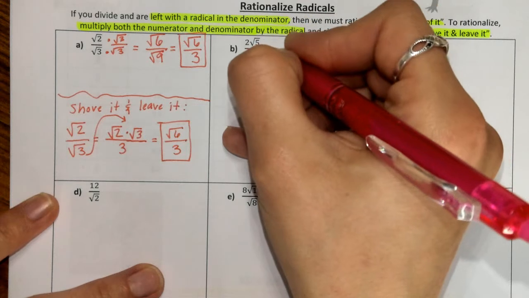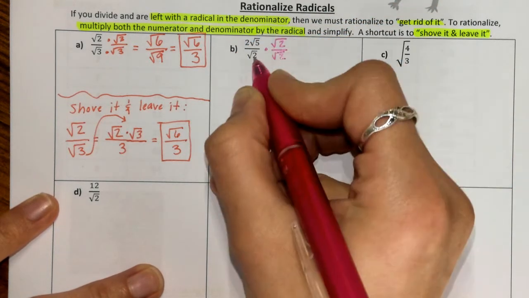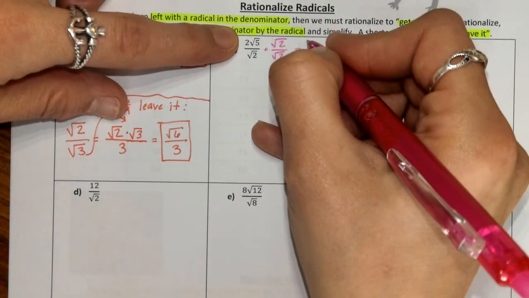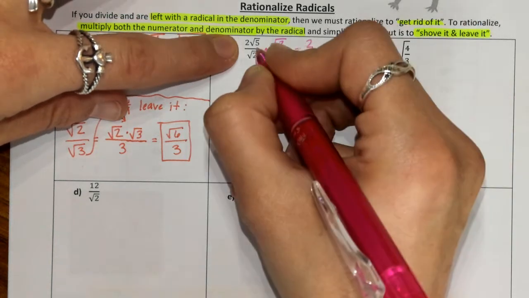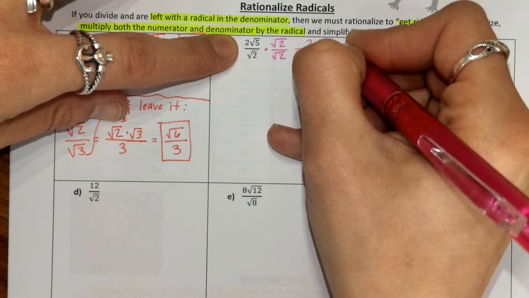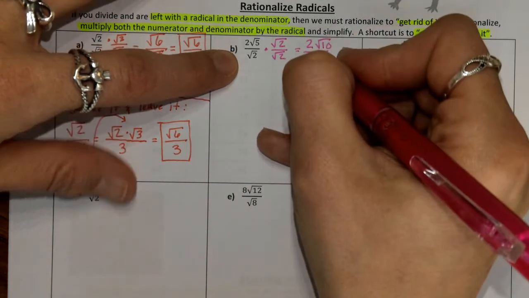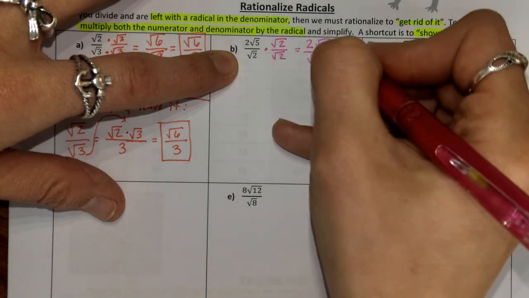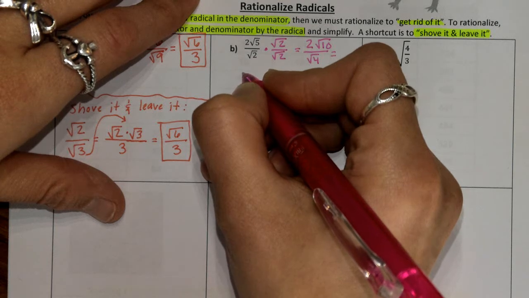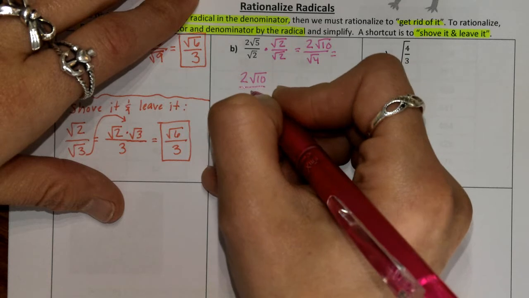Again, let's do our multiply. We're going to multiply both the top and the bottom by that radical that's on the bottom, the square root of 2. Up here, the 2 on the outside, the whole number stays there. And then we're going to multiply the square root of 5 times the square root of 2 to get the square root of 10. And then the square root of 2 times the square root of 2 is going to give me the square root of 4, which is your perfect square, so you end up with 2 square root of 10 over 2.